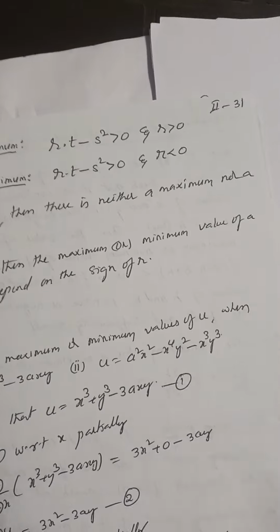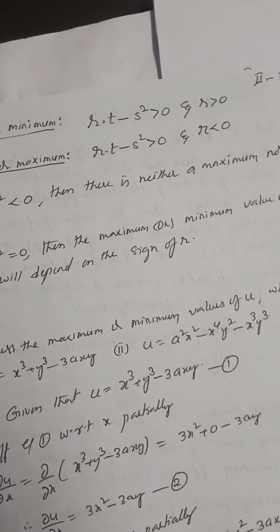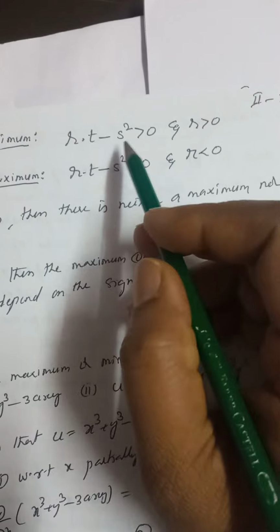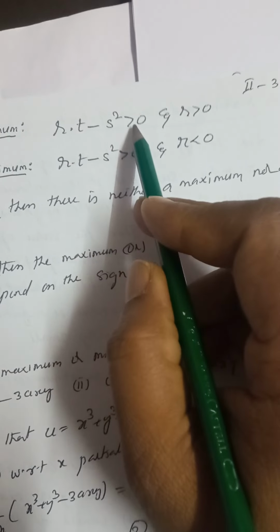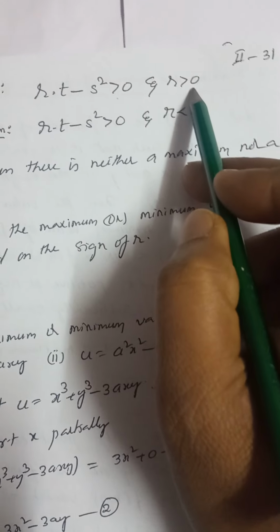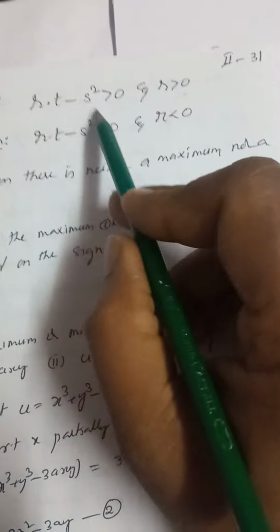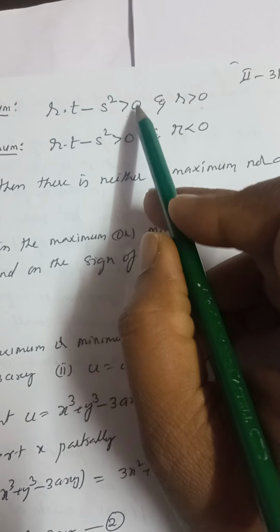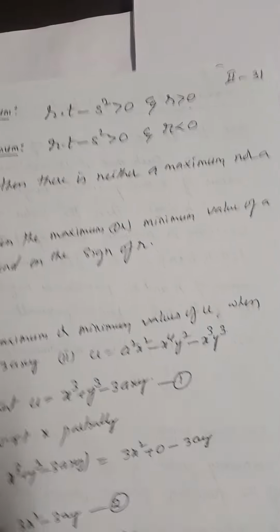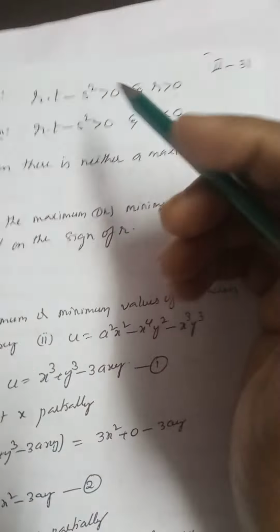Right? After finding the second order partial derivatives, that means r, t, s, we need to calculate rt minus s squared. If rt minus s squared is greater than 0 and also r is greater than 0, the r value at the given point, then the function has a minimum.